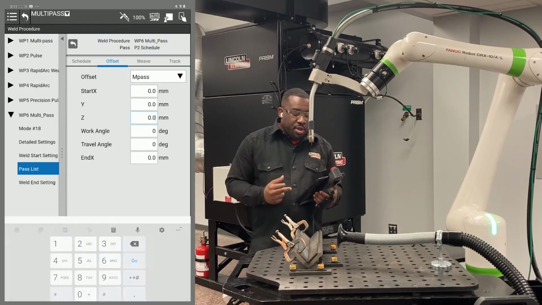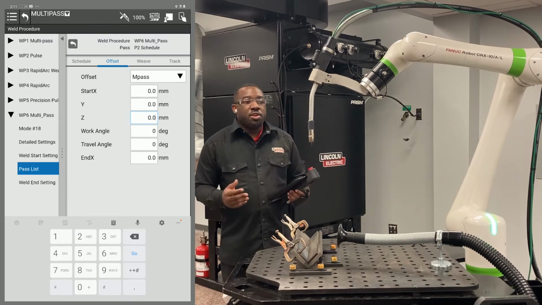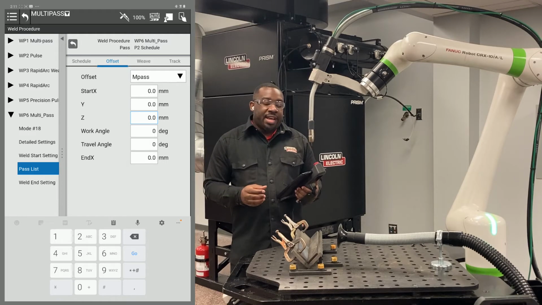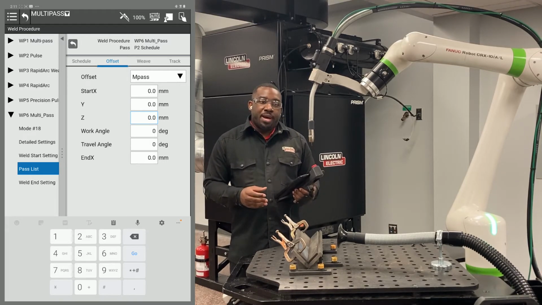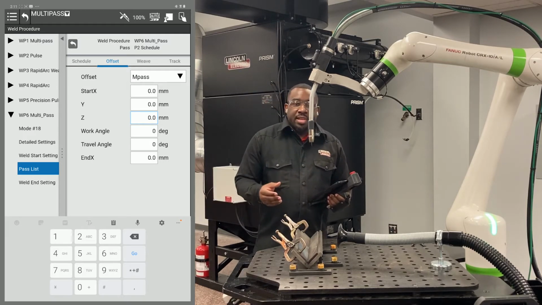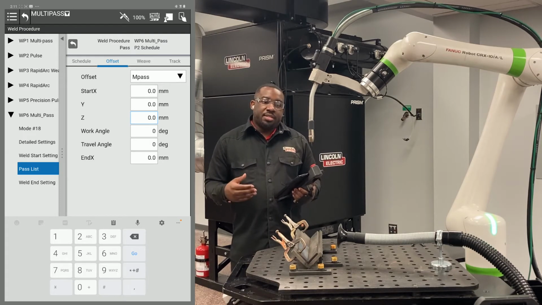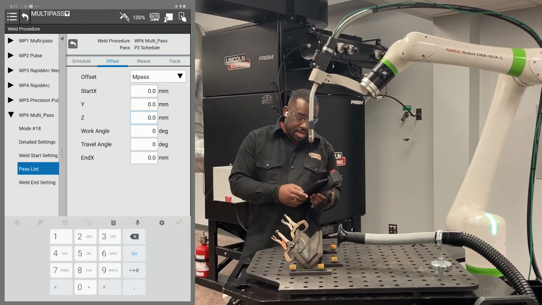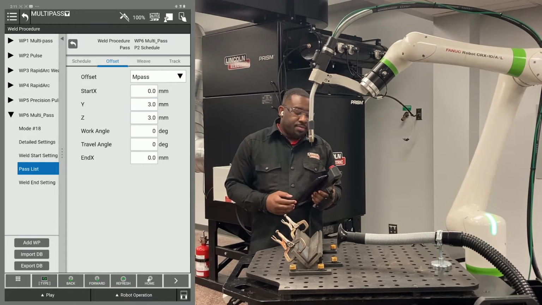A good starting point will be 3 millimeters is what I always tell people. The only way to know for sure is to actually weld your first pass, turn your weld off on your robot, and then see where your offset takes you. Depending on the leg size of your original weld, you might have to put more millimeters or less in your offsets. So again, I want to put 3 in my Z, 3 in my Y.